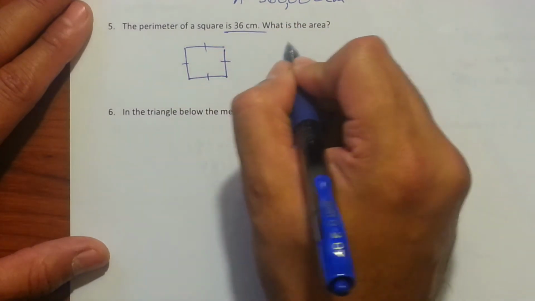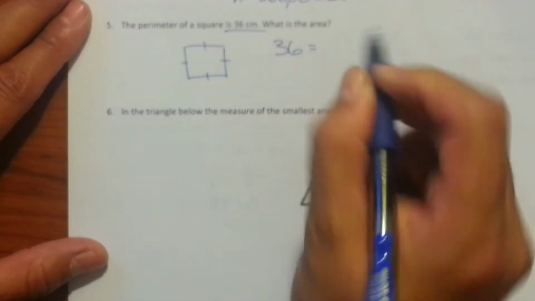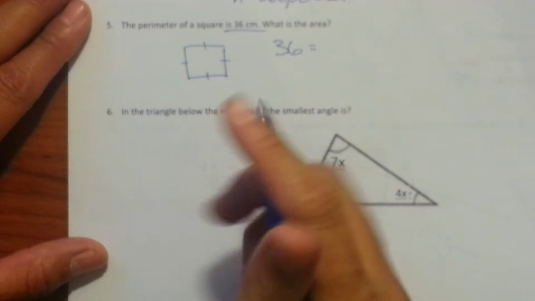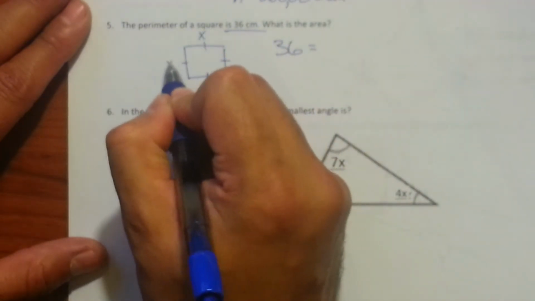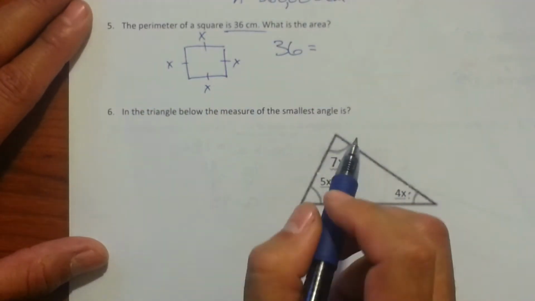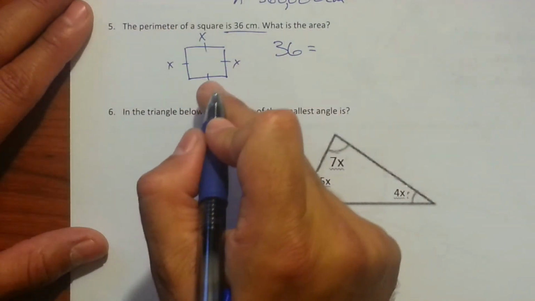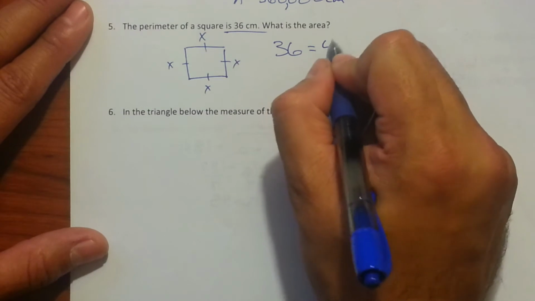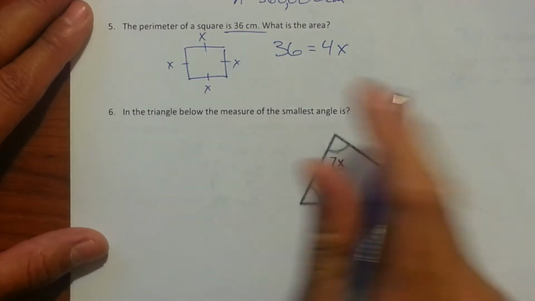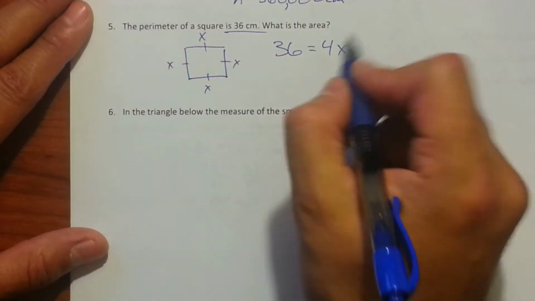So 36 is equal to, in a square they're all the same, so let's say x plus x plus x plus x. How many x's do I have? 1, 2, 3, 4. So 4x. Now to figure out what each side is, divide by 4.